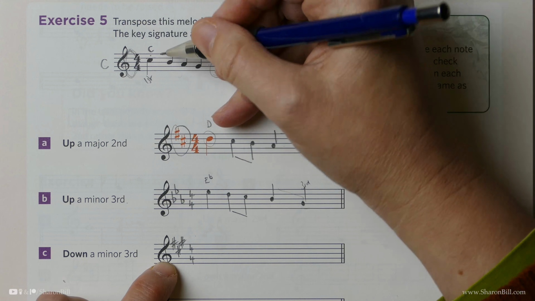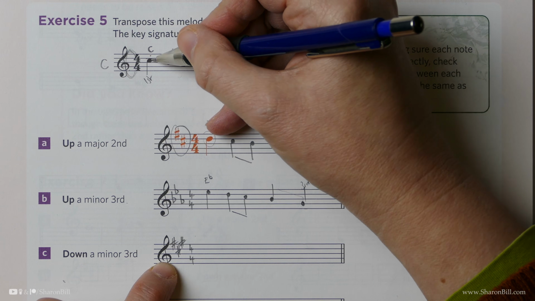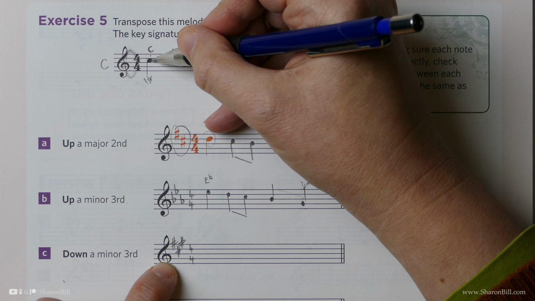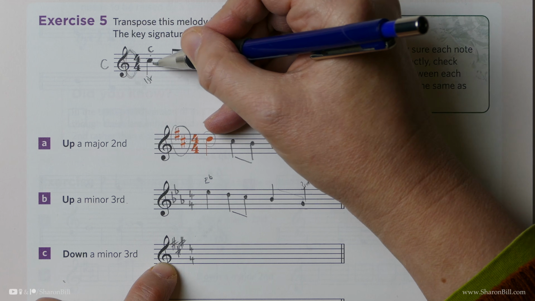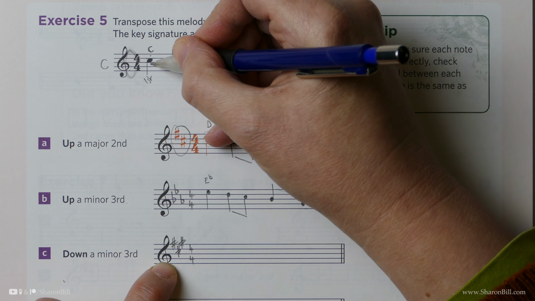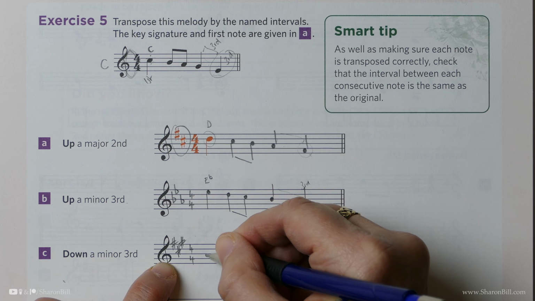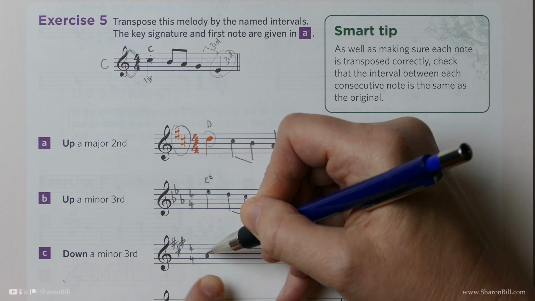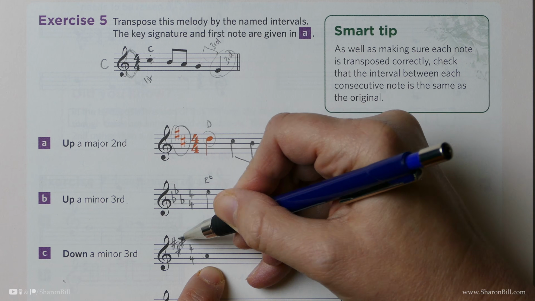And now looking at our original, we need to go down a minor third, 1, 2, 3, which takes us to the A. And that's our tonic, so that's another confirmation.